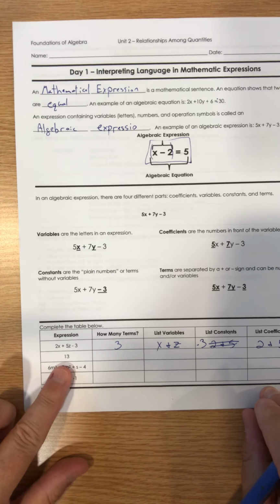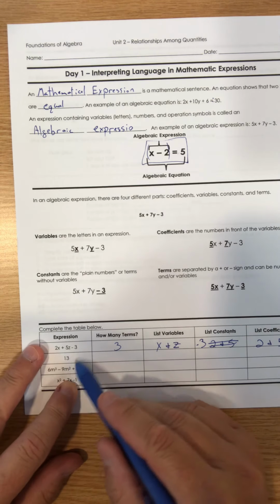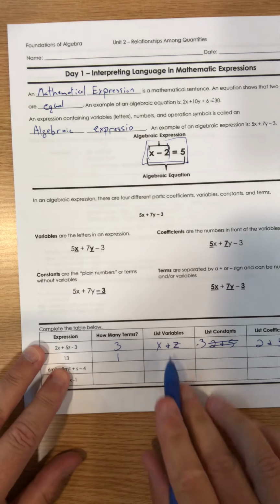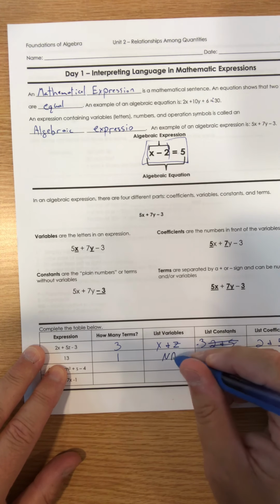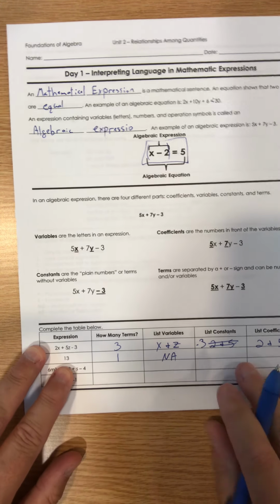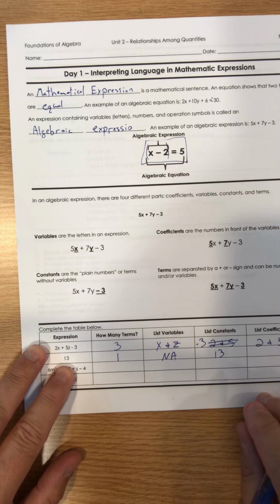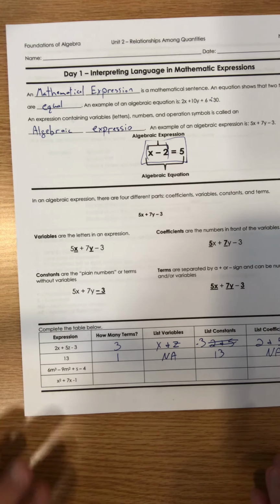All right, so next, expression 13, how many terms are there? Well, there's no plus or minus, right? So there's only one term. Variables, there's no letters. So we're going to put, let's not put 0, let's put not applicable. The constants, well, 13 doesn't have a variable, so it's a constant. And then the coefficients, it doesn't have any variables, so it can't have any coefficients.